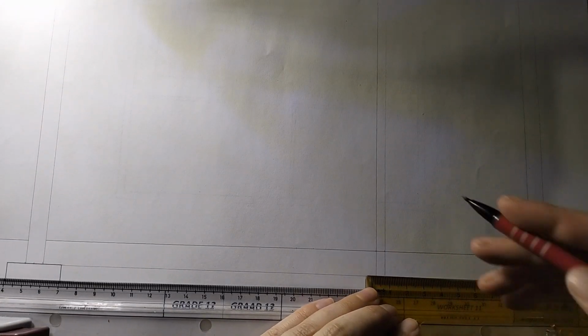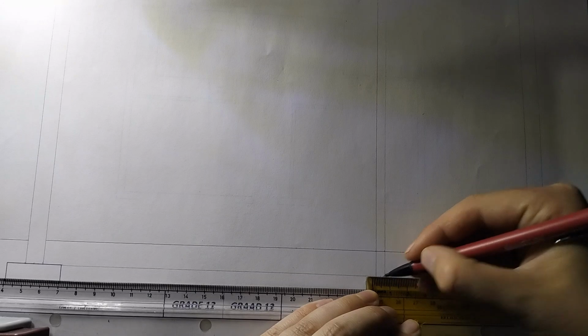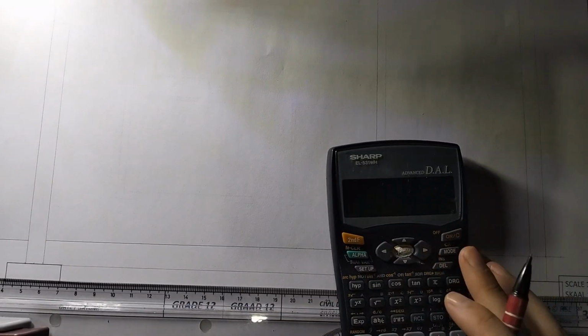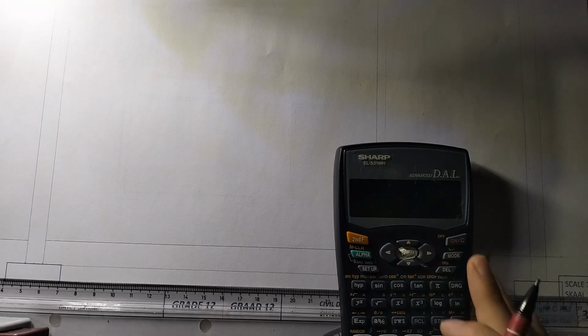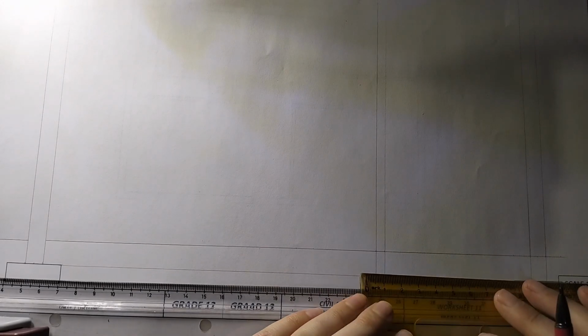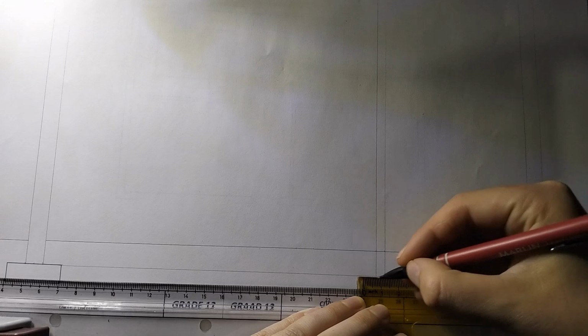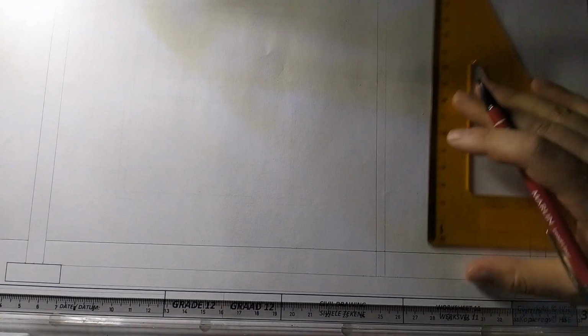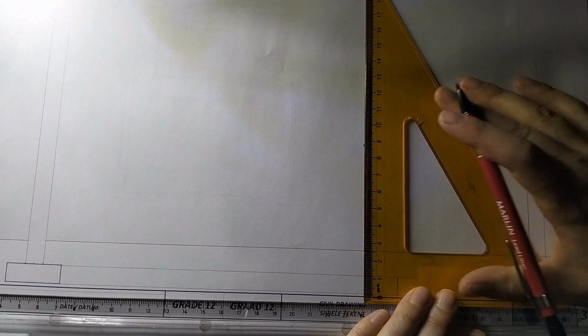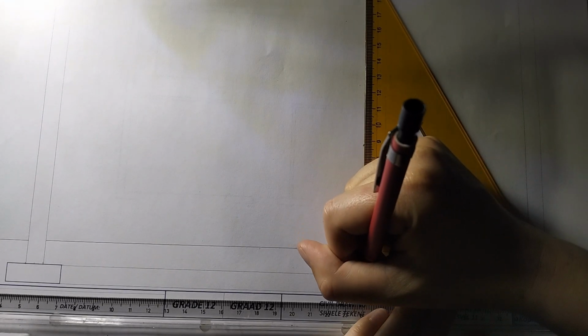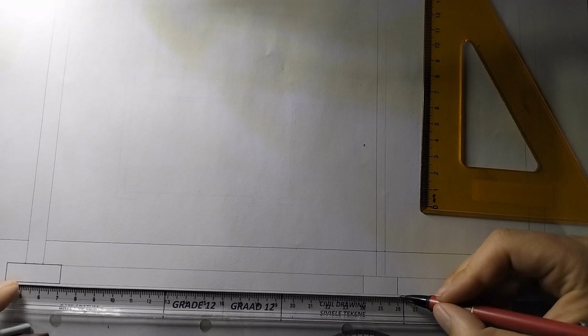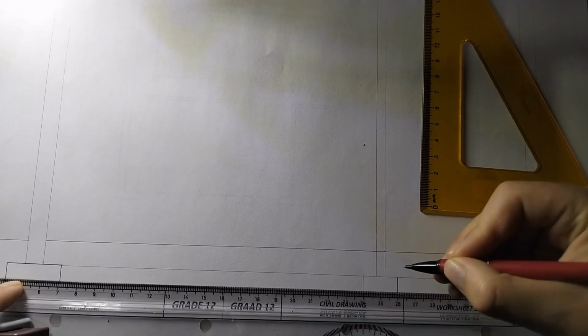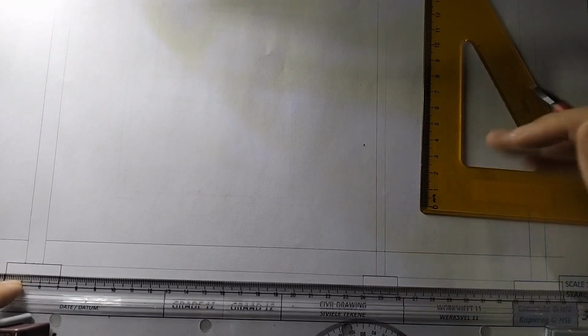Okay, and then I'm also going to get the center, and I'm going to take 400 divided by 20, and then it's 20, so it means that this foundation will be 20 millimeters by 10 millimeters. Okay, so now that part is also done. So we're finished with the foundation.